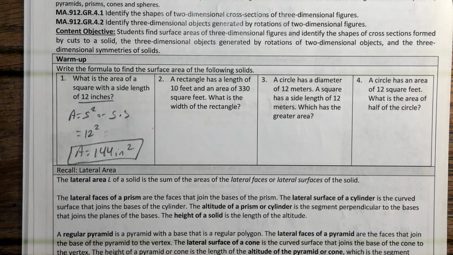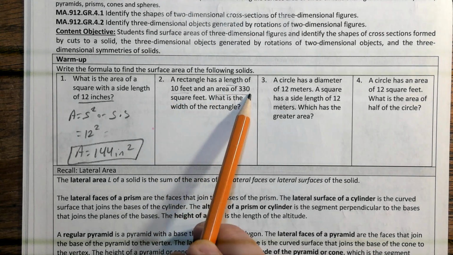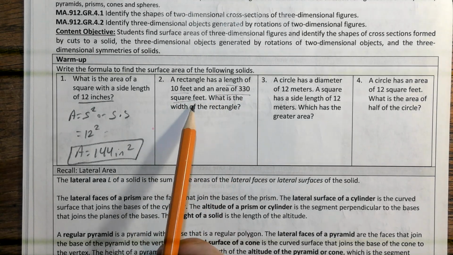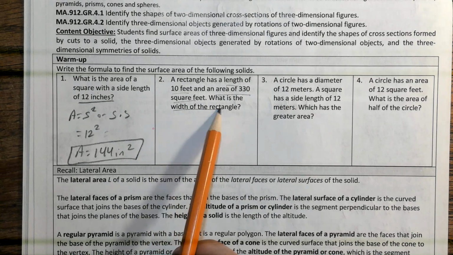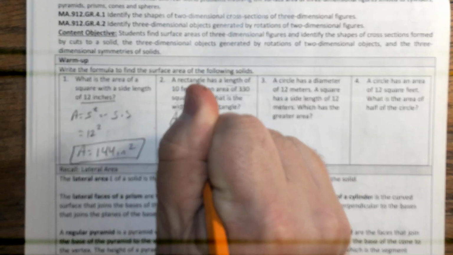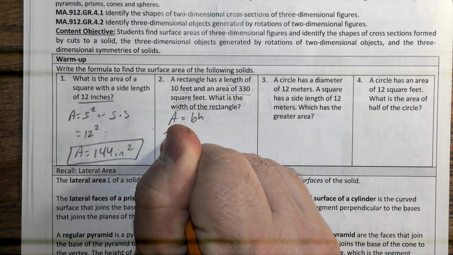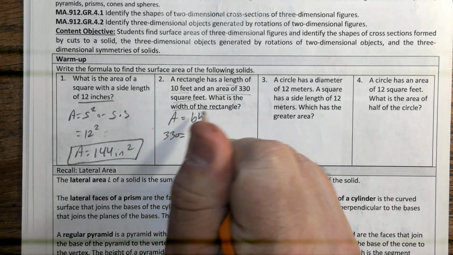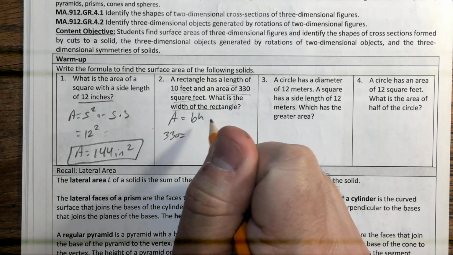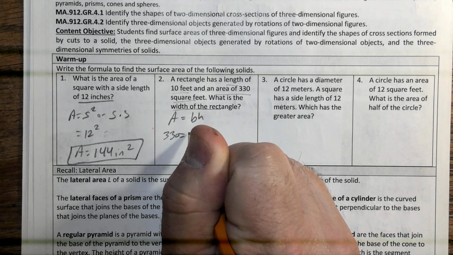All right, number two, a rectangle has a length of 5 centimeters, area of 330 square feet. What is the width of the rectangle? For the area of a rectangle, it's base times height. In this case, they've given us the area, which is 330. They've given us the length, or we'll say the base, which is 10.